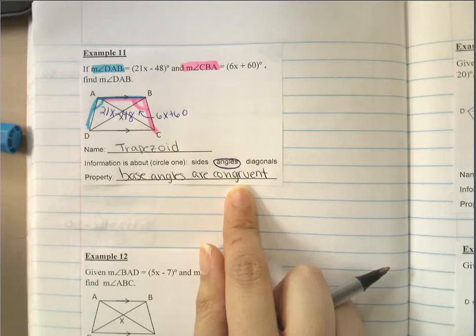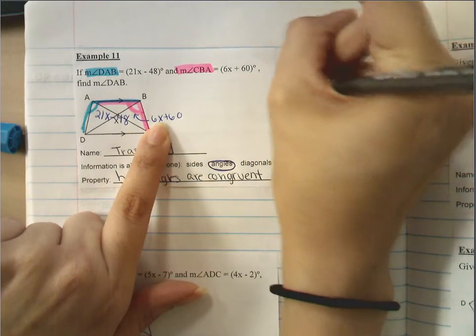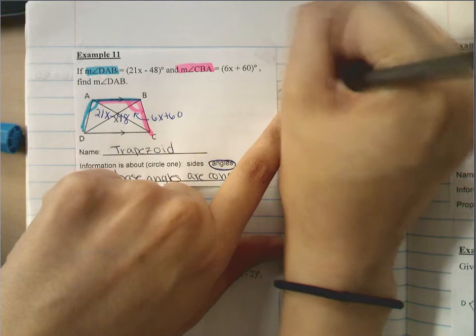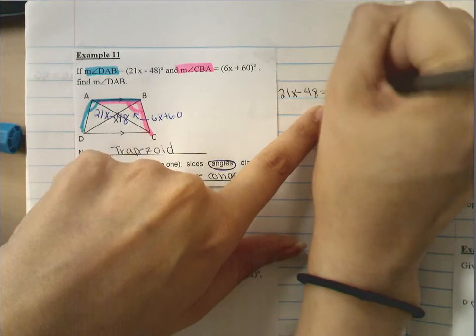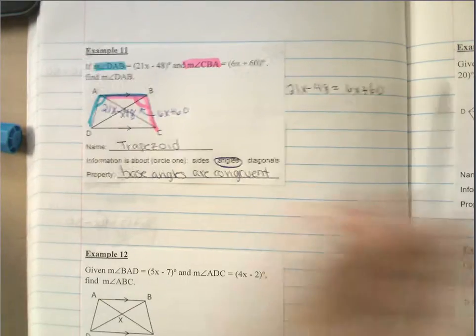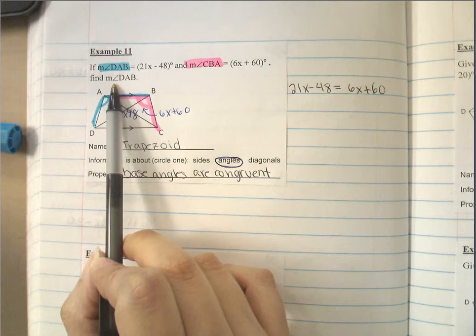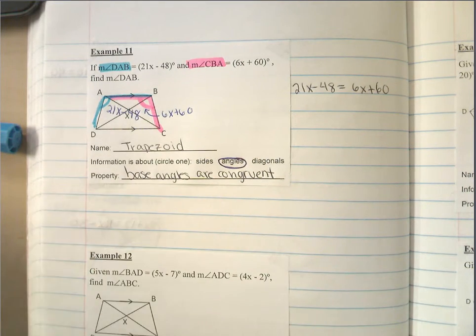So to solve this problem, you have to put those 2 equations equal to each other. 21x minus 48 equals 6x plus 60. You would solve for x and then plug it back in for DAB. Again, I'm just setting them up. I'm not solving any of these problems.